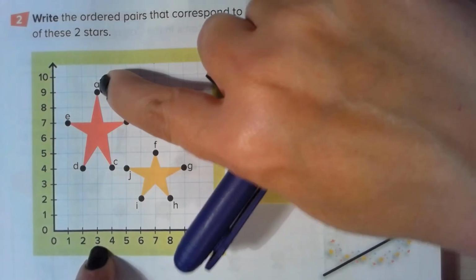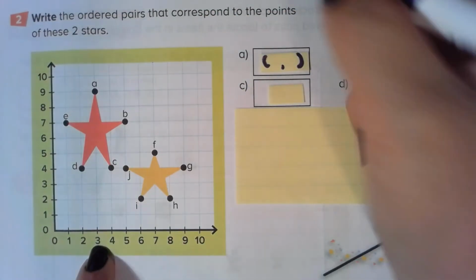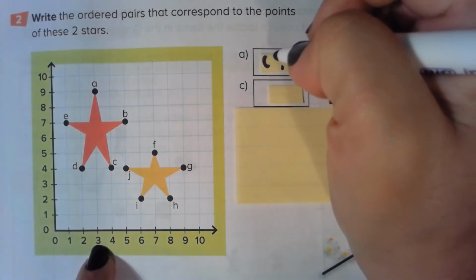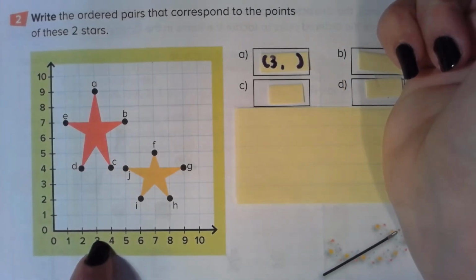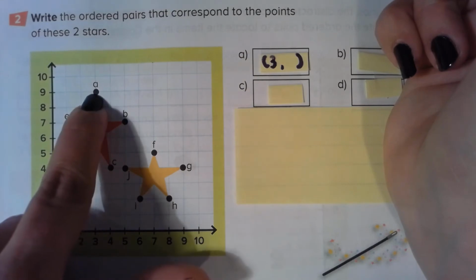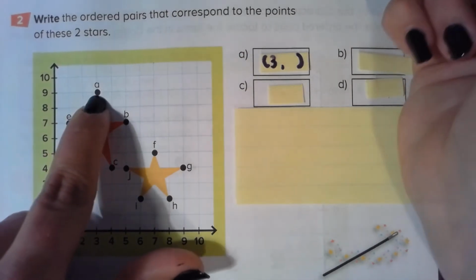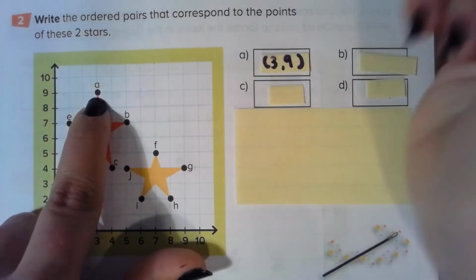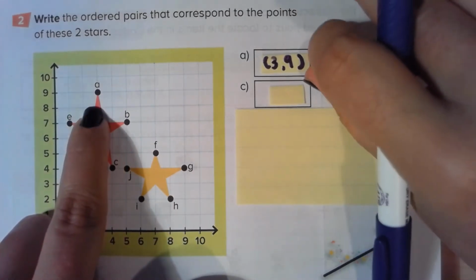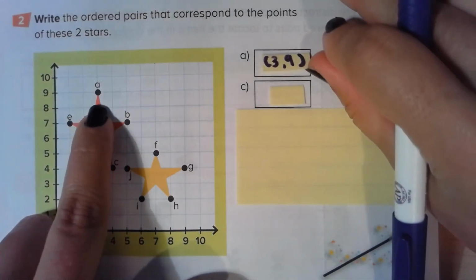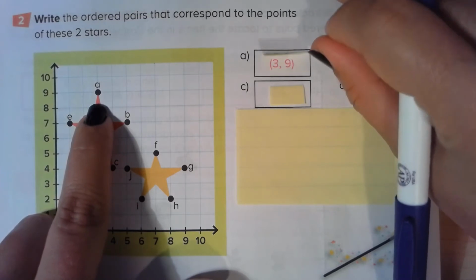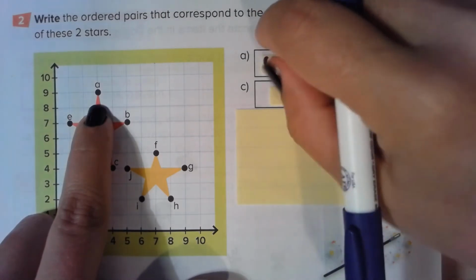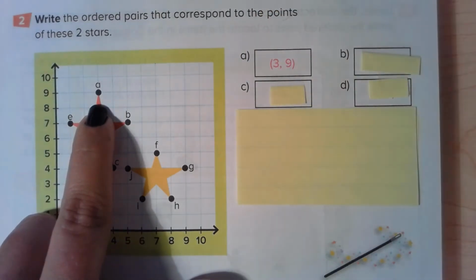So I go over. It looks like it's at a 3. Would you agree that there's a 3? Over 3. And I go all the way up to 9. 3, 9 is what I see. I spy with my little eye the ordered pair 3, 9 in parentheses. Hey, I got it right. Did you doubt me?